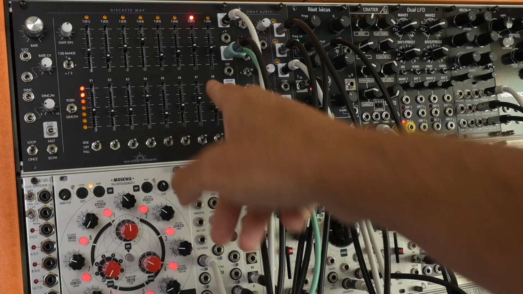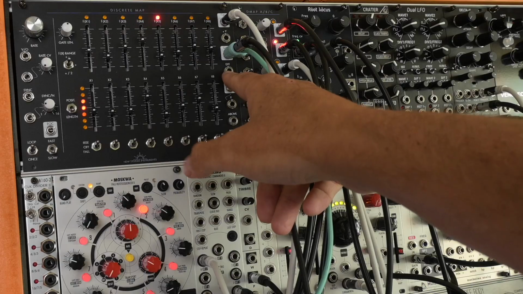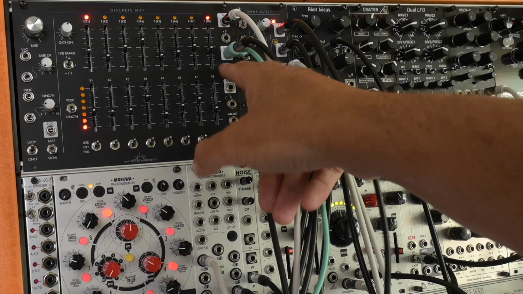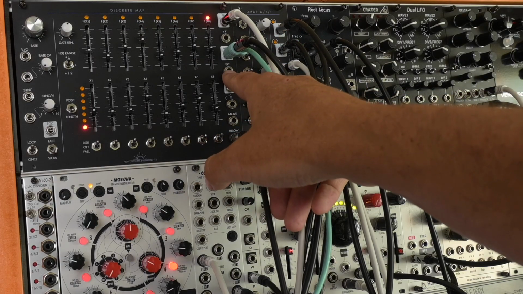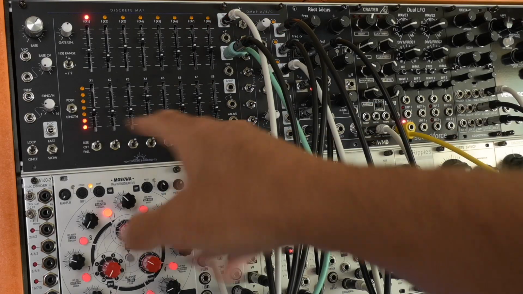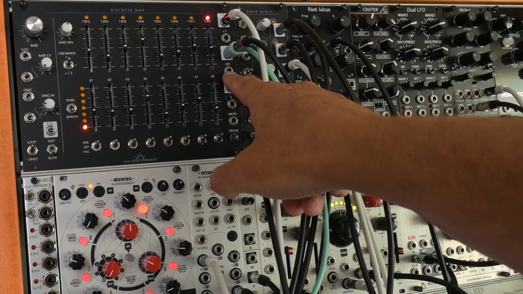Oh, by the way, I forgot to talk about the external input. This has something to do with sending in a gate here, which disables a step. I haven't figured that one out, so maybe in the next video.